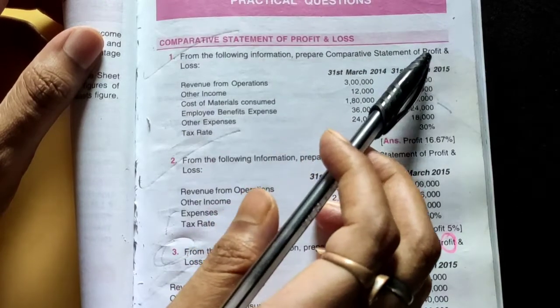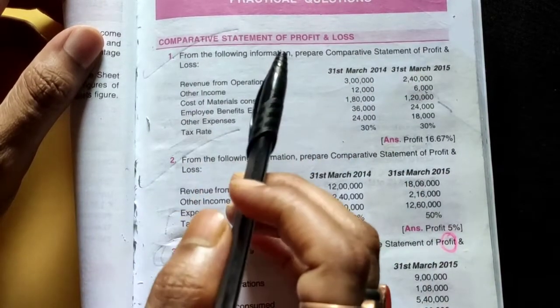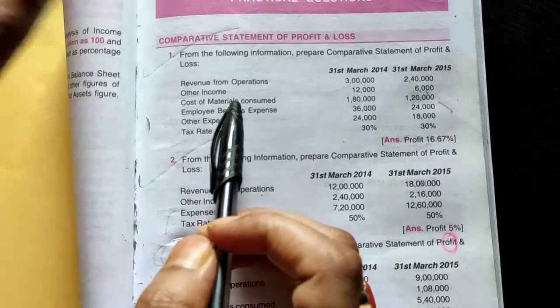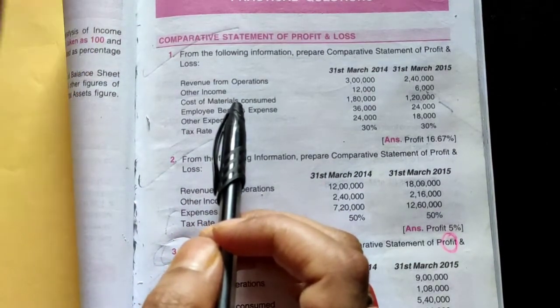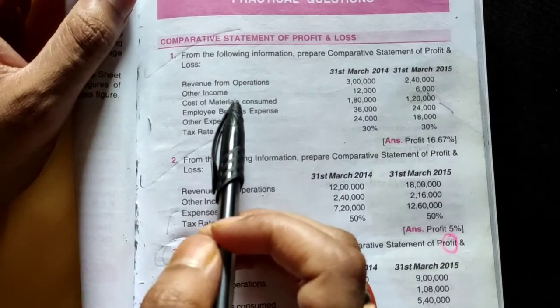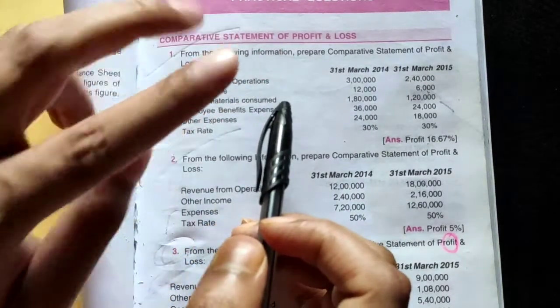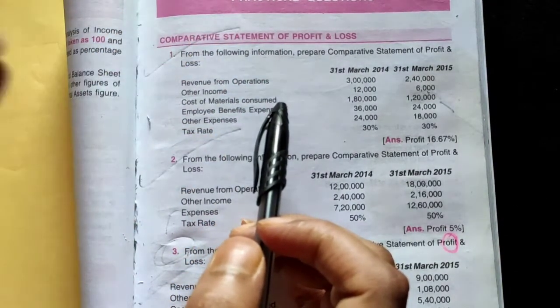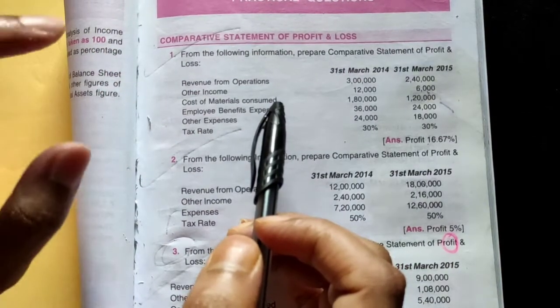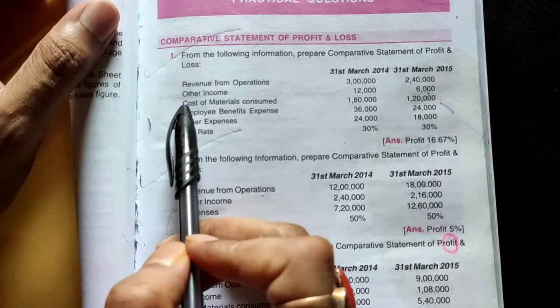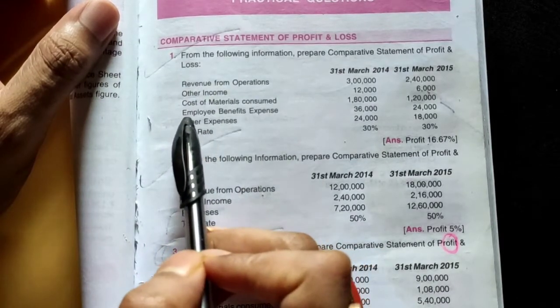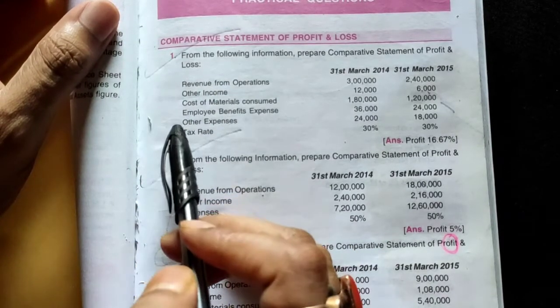So whenever you get the word profit and loss, that means you have to find out the income statement. Now when you have to find out the income statement, remember that there are only two things which can be recorded in the income statement. One is income, other one is expenditure. Okay, you will not include assets or liabilities, only income and expenditure. So now here are the details mentioned in the question. We will be using these details in the format and then we will solve the solution.